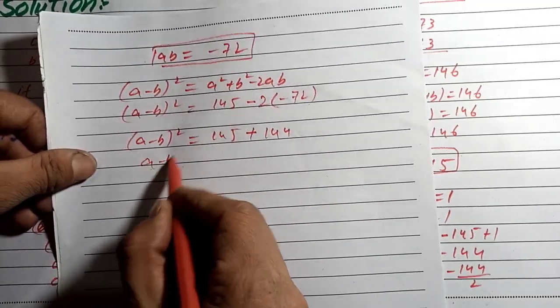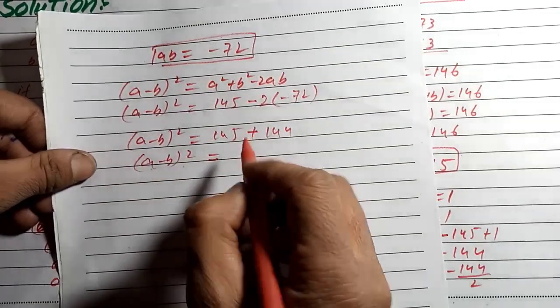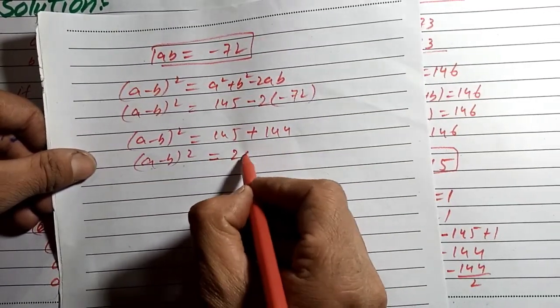So a minus b whole square is equivalent to 289.